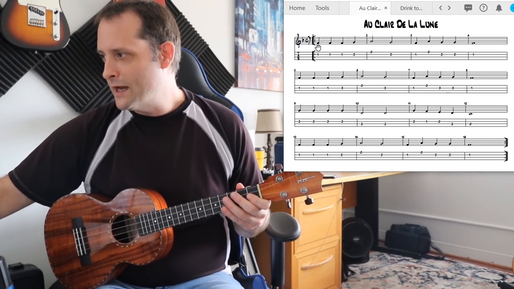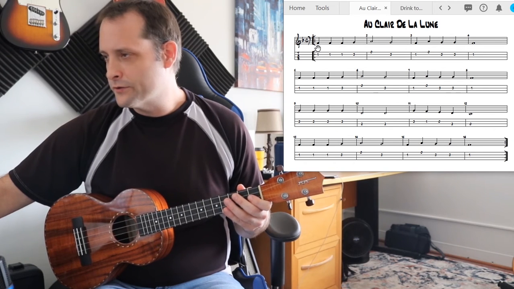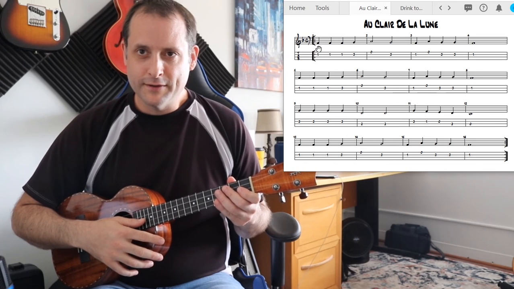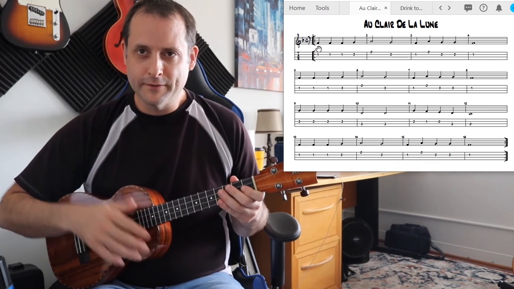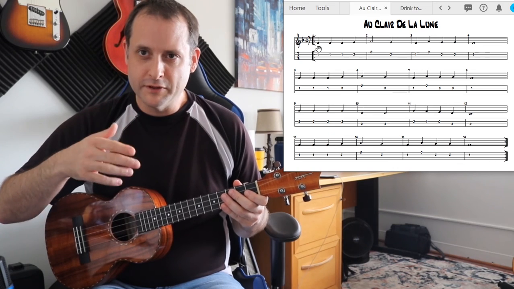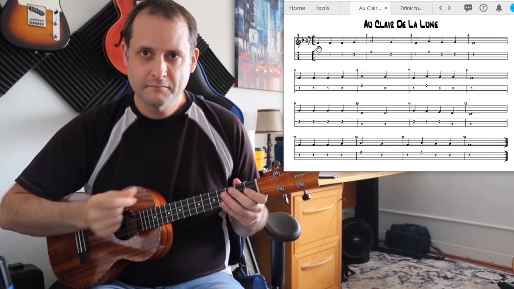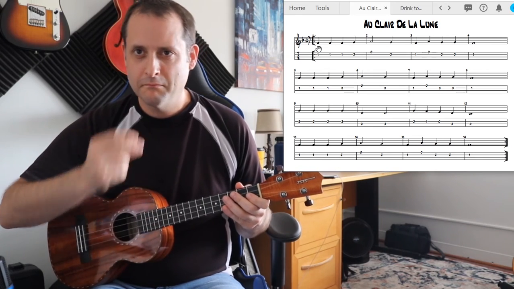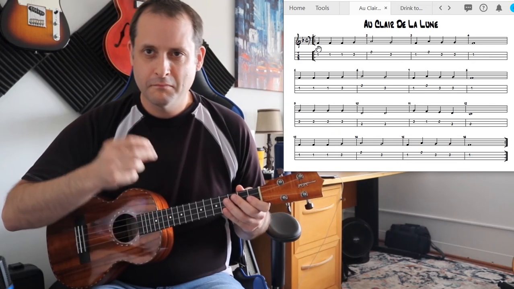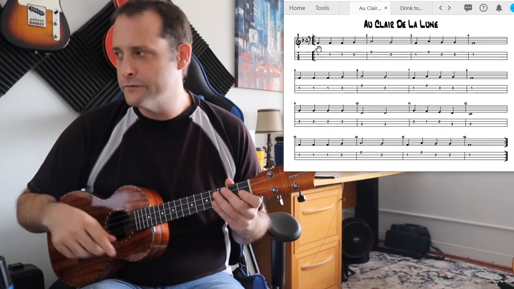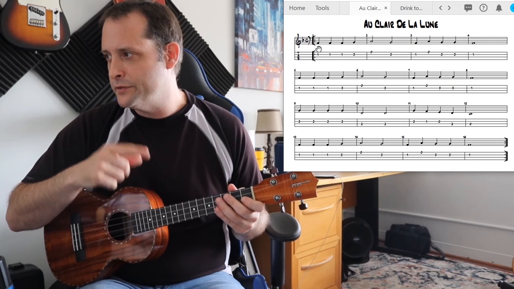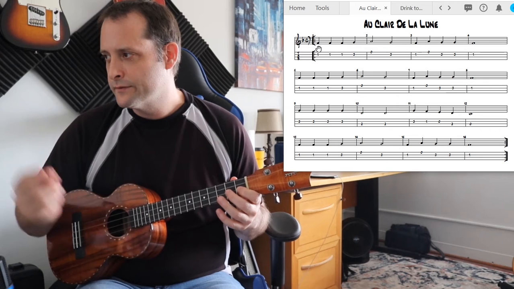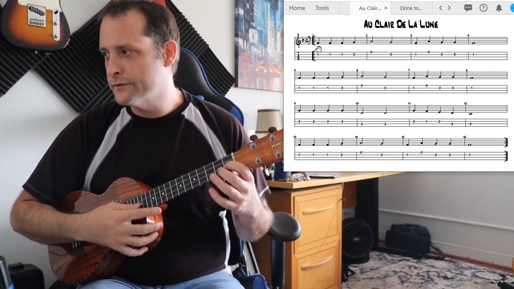So the black note here, that's called a quarter note, and that gets 1 beat. So our tempo, so how fast the beat is, it could be fast or slow. Okay, whether it's fast or slow, those notes get 1 beat. So let's count it off. 1, 2, 3, 4.